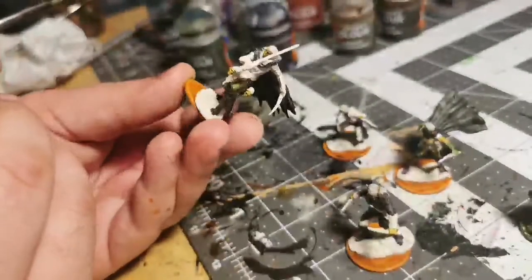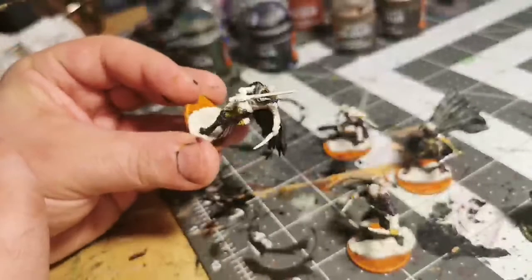There we go. Got the pants going there. I think I'll do the sleeves and stuff up top as well.